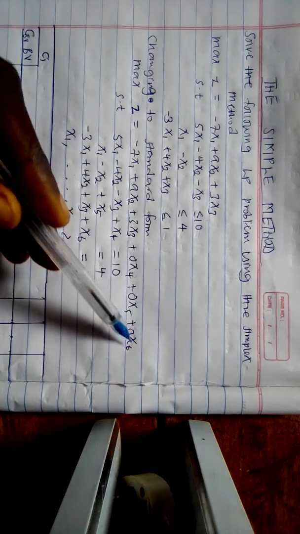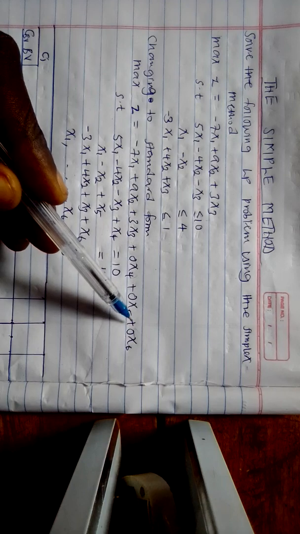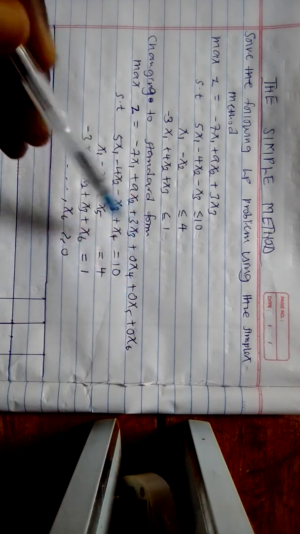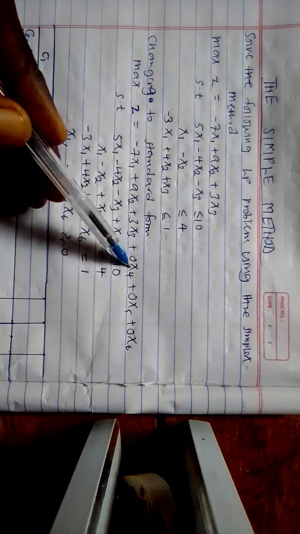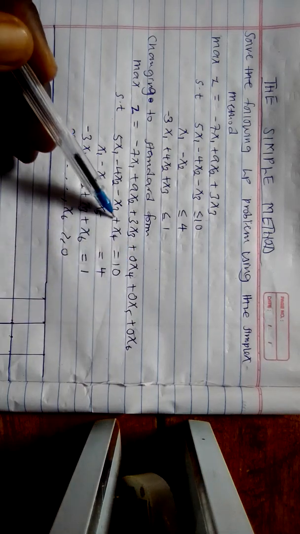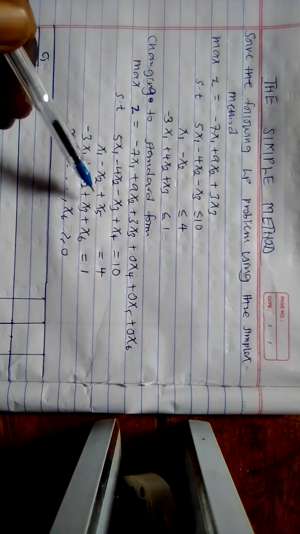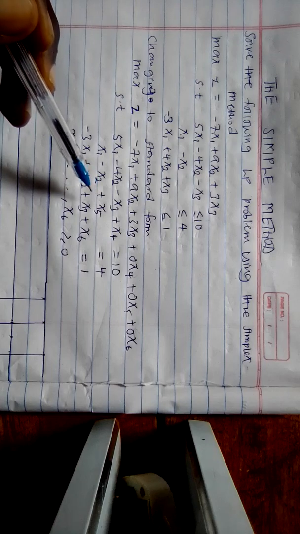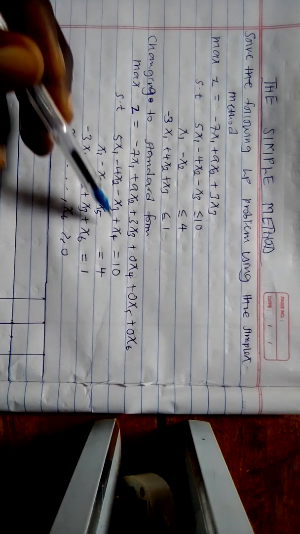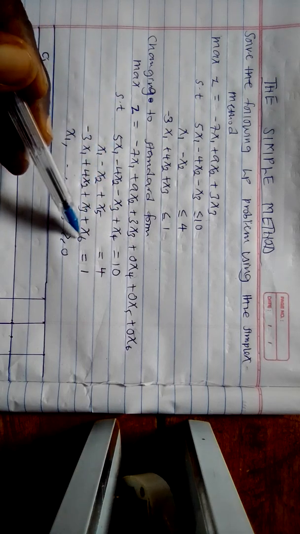So I put them also on the objective function, but with 0 coefficients. Hope you're getting me. This means I have not changed anything in the objective function. I've just added these 0 coefficients of x4, 0 of x5, and 0 of x6 from the slack variables. You also note that the slack variables appear once in the constraints. Therefore, we call them basic variables when we are dealing with the simplex method, because they are appearing once in each constraint. We have x4 once, we have x5 once, and we have x6 once.